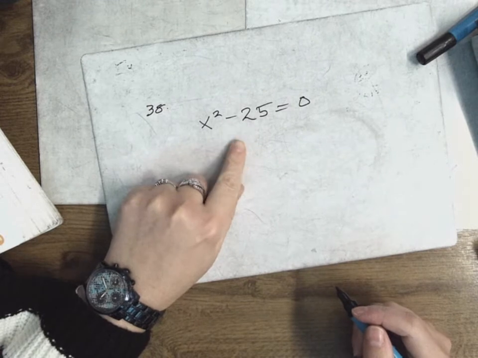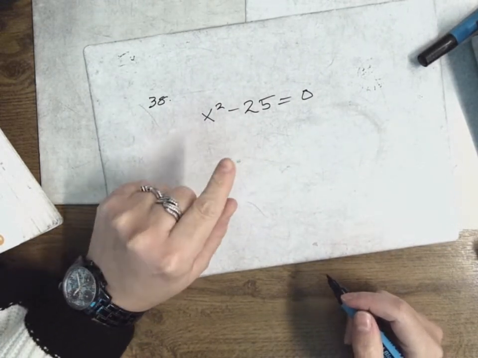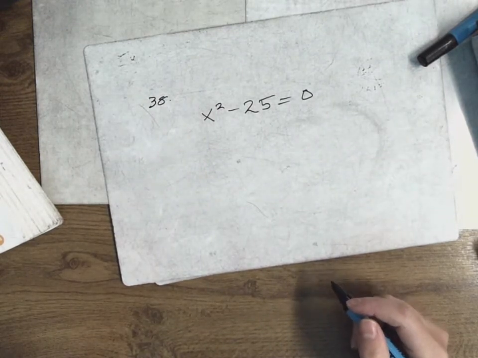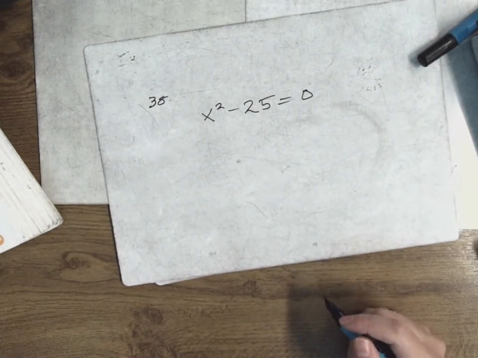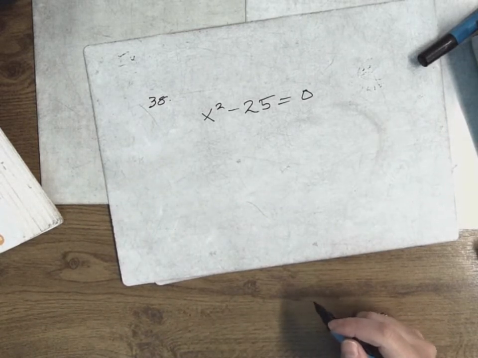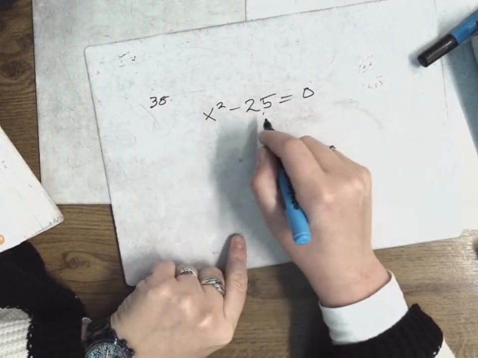Right, how do you know you have to factorize first? Because there's an x squared term. When there's an x squared term, that's the hint to factorize first. If it's just x on its own, it'd be x on one side, numbers on the other, okay? But when there's an x squared term, that's the clue to factorize first, okay? So, how do you factorize this? What is it?